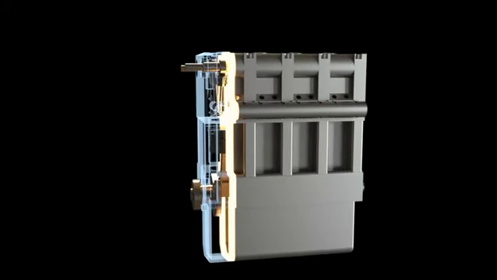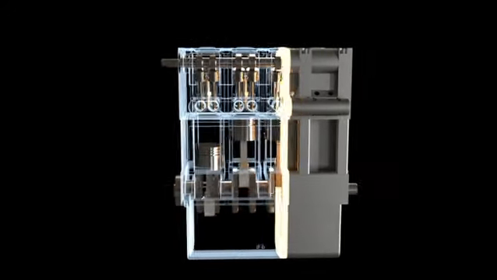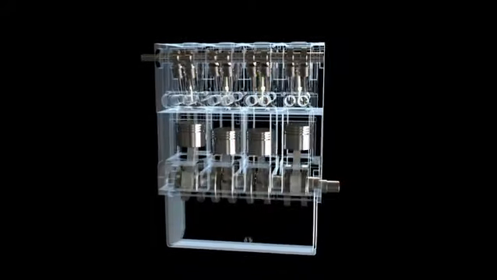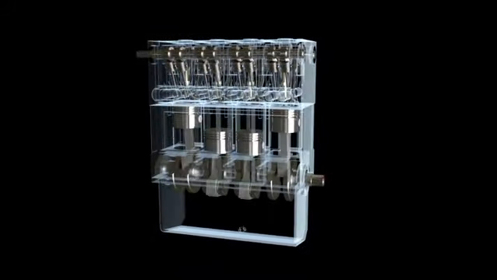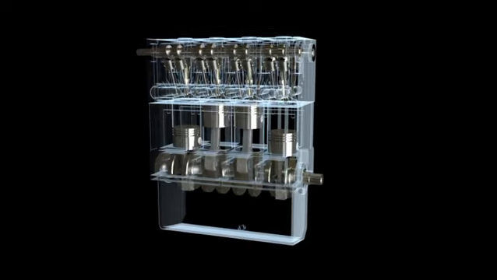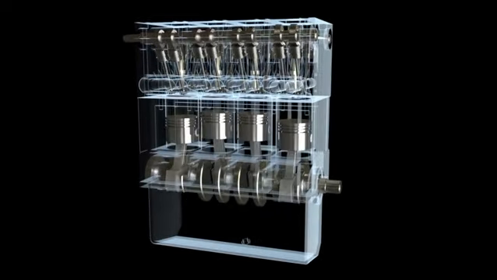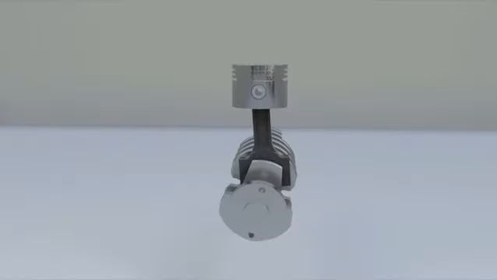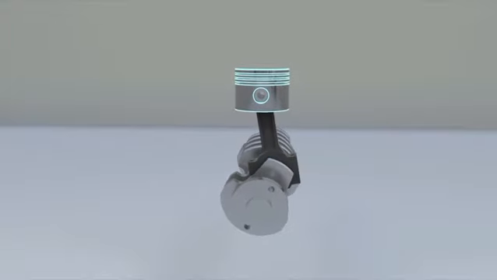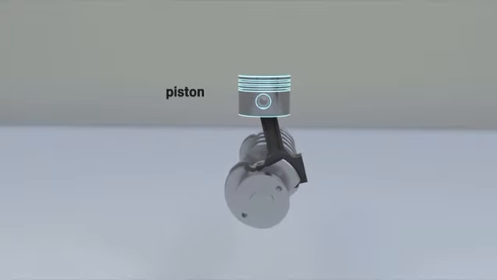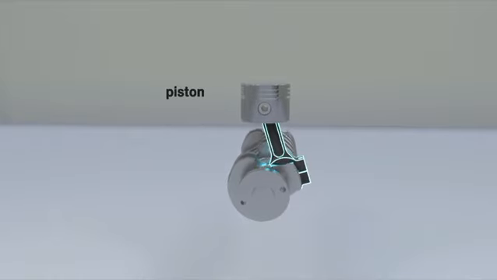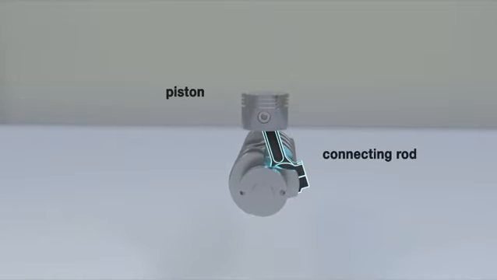How an internal combustion car engine works. To understand how an internal combustion engine operates, let's see what elements it's made of and what happens at different stages of its operation. The piston is placed on the connecting rod attached to the crankshaft. This construction allows converting the linear displacement of the piston into a rotating shaft.